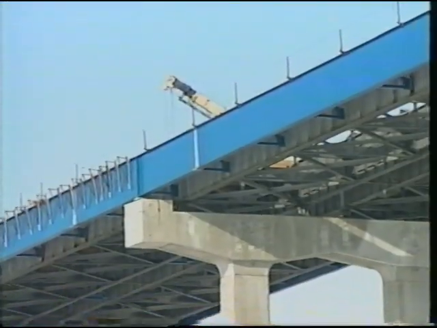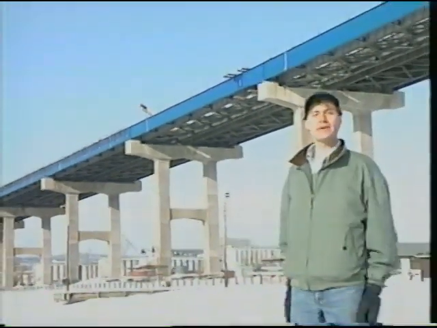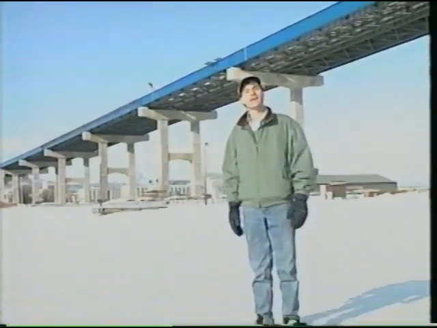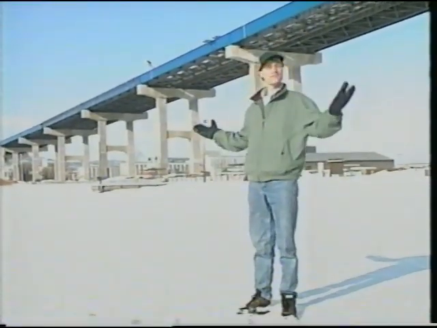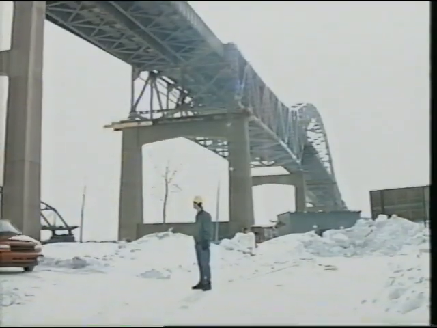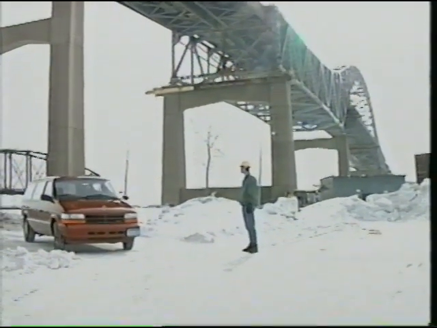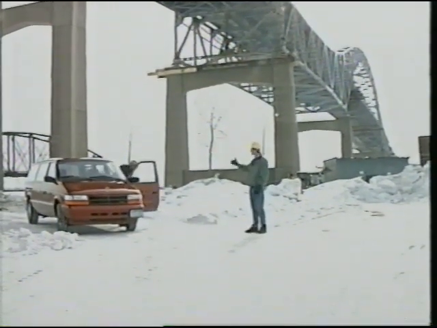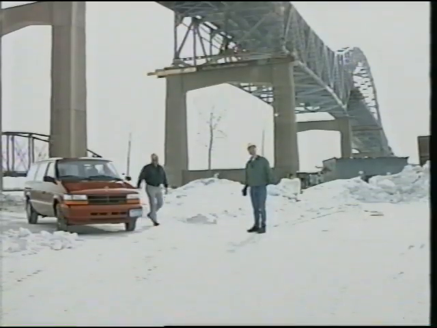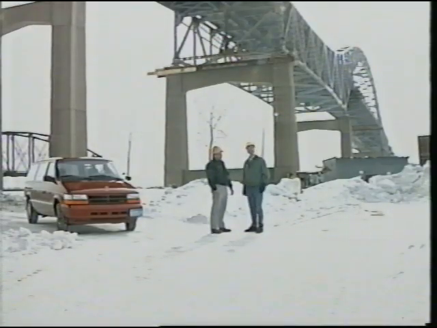Right now, the bridge is undergoing a huge renovation program. In other words, they're fixing it up. How huge is the renovation? Well, right now, this is the biggest bridge renovation going on in the country. This is Don Stanley. He's a project supervisor here with the Department of Transportation in Minnesota. Don's going to show us the Blatnik Bridge up close.